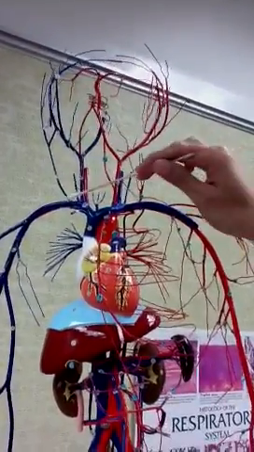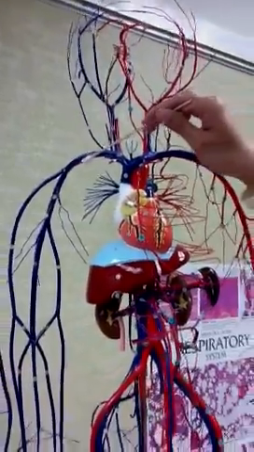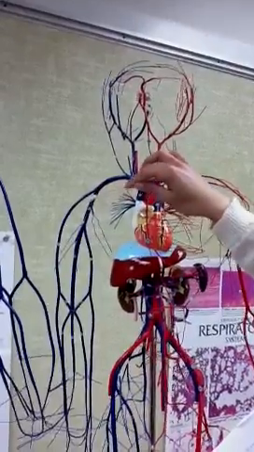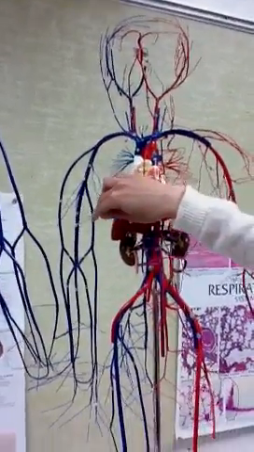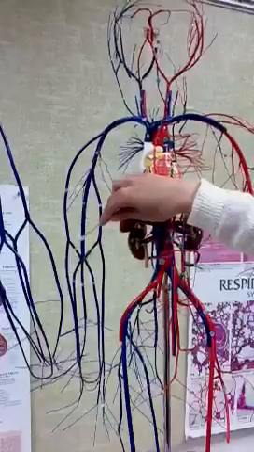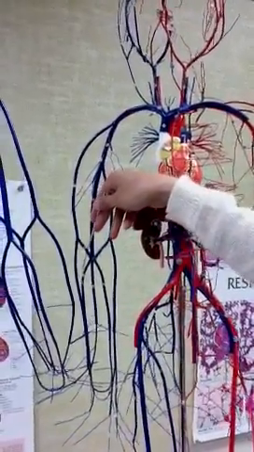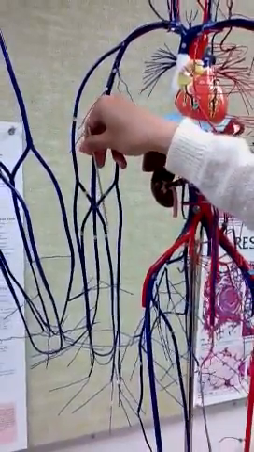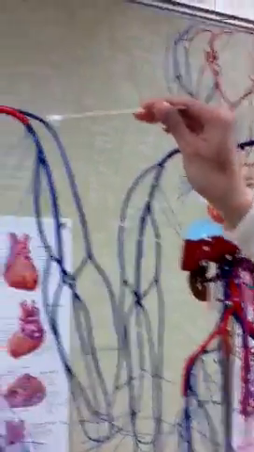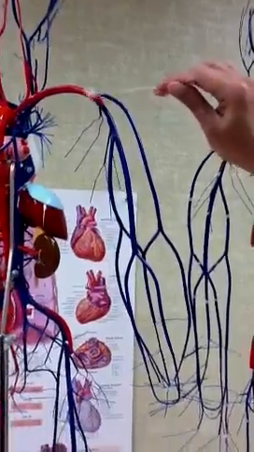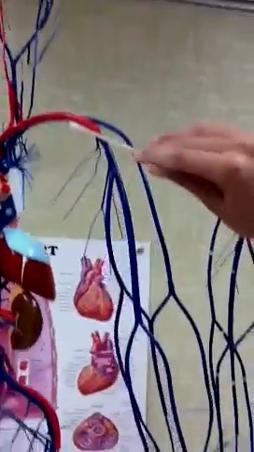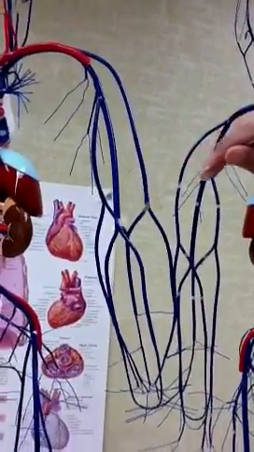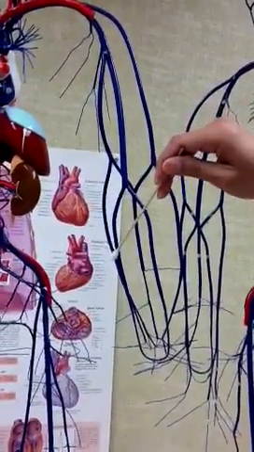Then you have your right subclavian vein, which goes down to your right axillary vein, and it goes down to your right brachial vein, which also branches out into your right radial vein and your right ulnar vein. And you can see it here on this side. Here's your subclavian, the blue one under here. This is dorsally. Then your axillary, your brachial, then your radial vein, and your ulnar vein.